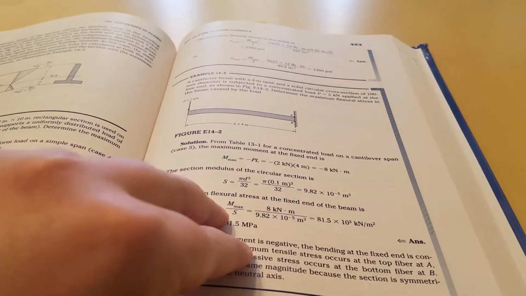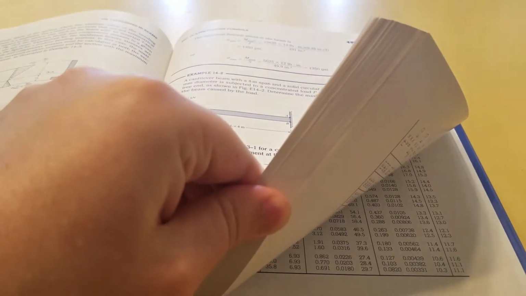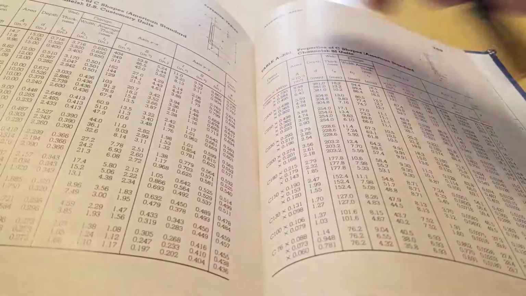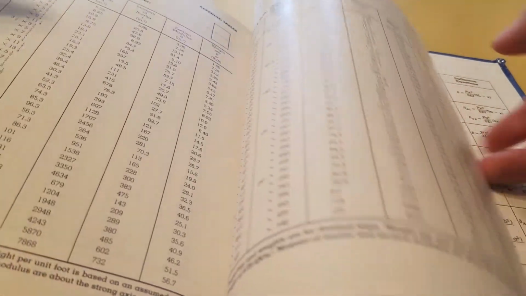Now, with that information, you would consult these tables of material properties for wood. Where was it? I thought it was back here.